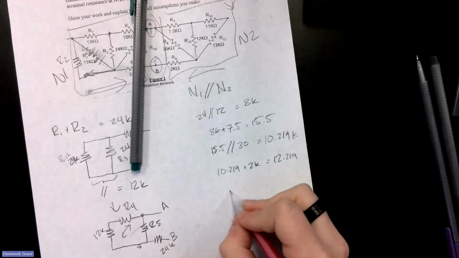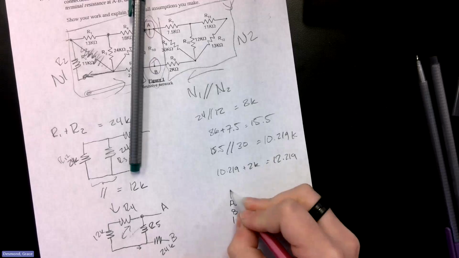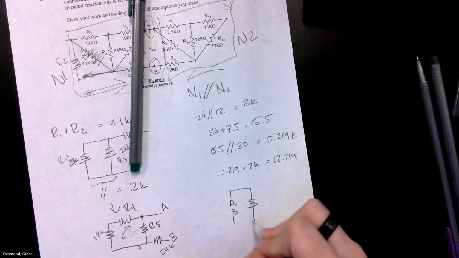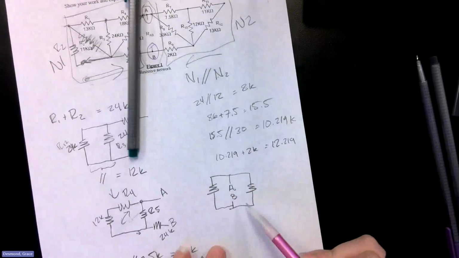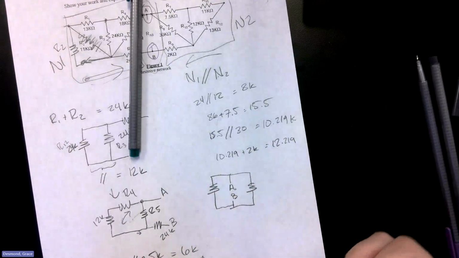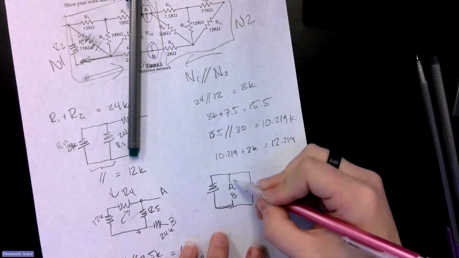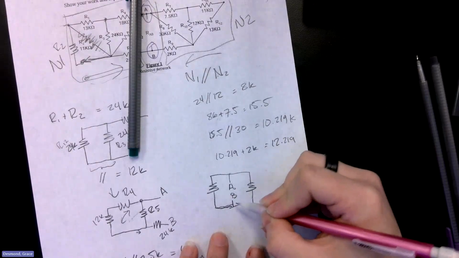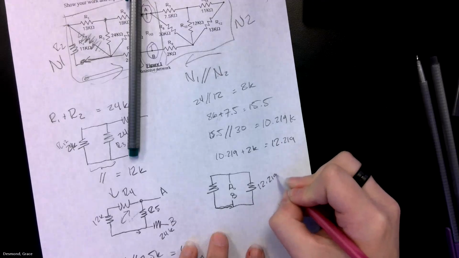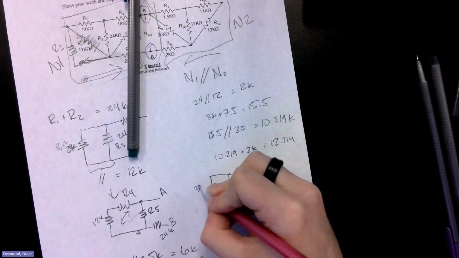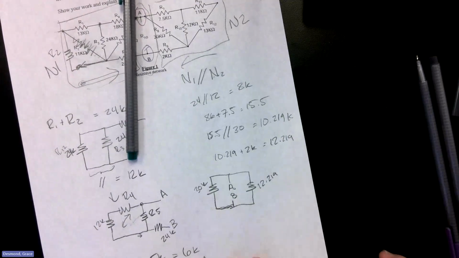Okay, so now we have A, we have B. And so now can we see a little better why they're in parallel? Bringing these out really helps. And so now here, we can just see 30K parallel with 2.19. So what's the total resistance?